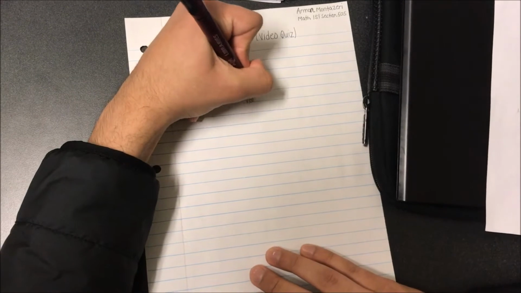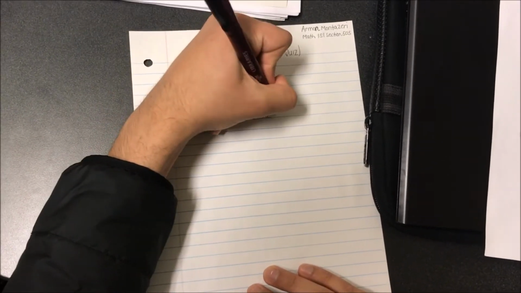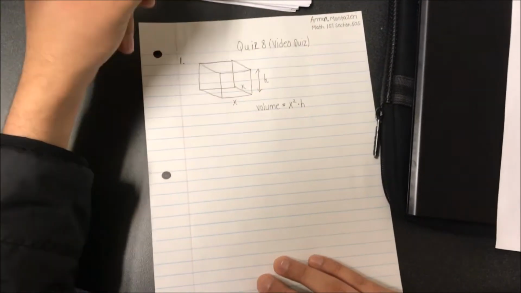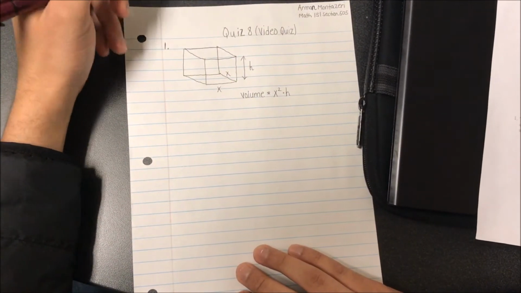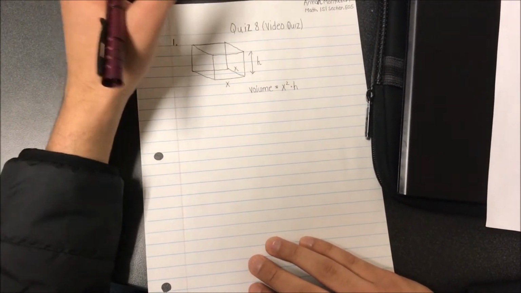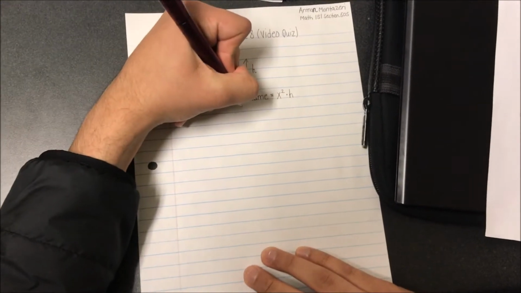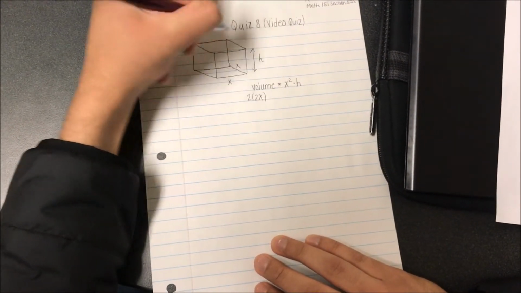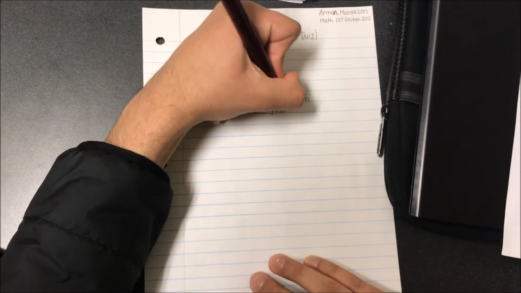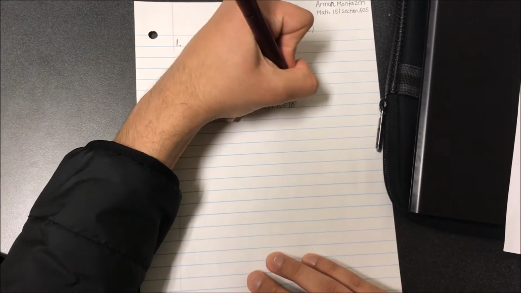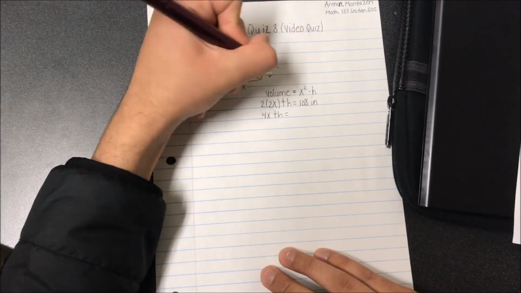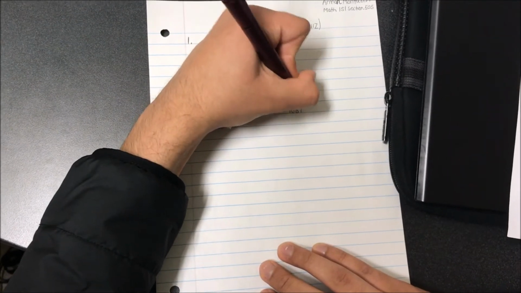Next we want to state the formula for the volume of the box, which is x squared times h. But wait, there's more information they're giving us. They say that the sum of the height and the girth is at most 108 inches, so we need to include that formula in this problem as well. So you have 2 times 2x, which is the sum of the top and the bottom, plus the height, which is equal to 108 inches. Let's simplify this further: 4x plus h equals 108 inches.